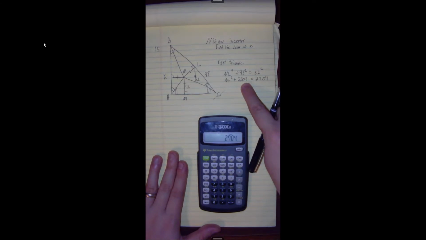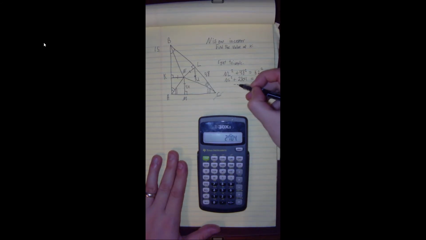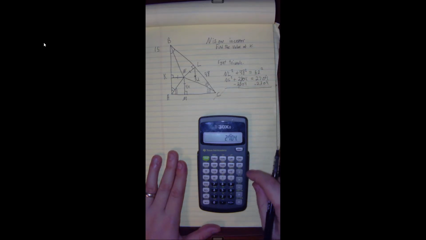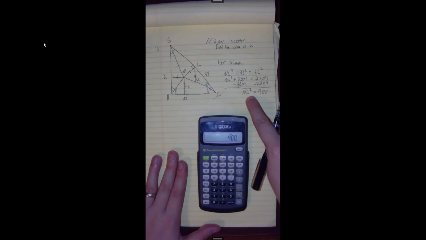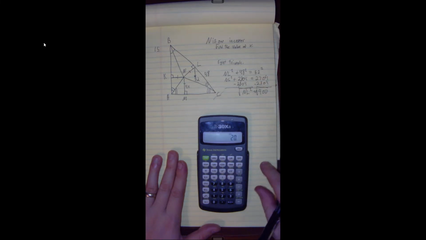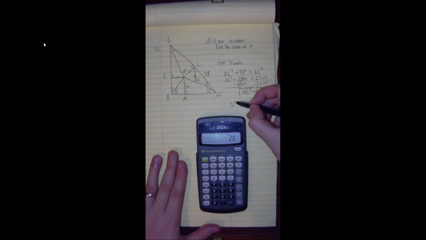So from here, we're going to combine like terms. Subtract 2304 from both sides, and you get 400 is equal to NL squared. Since we have a square, we have to do the inverse of a square, which is a square root. We get 20 is equal to NL.